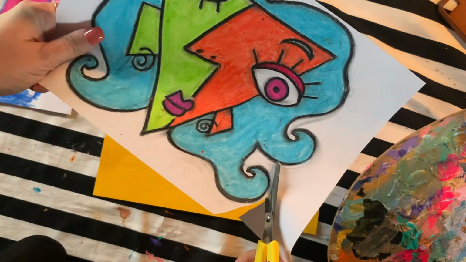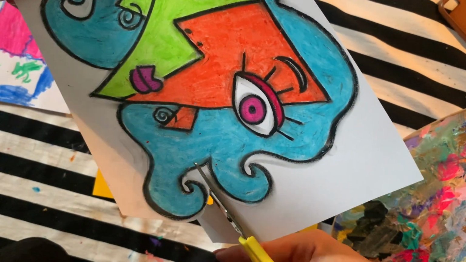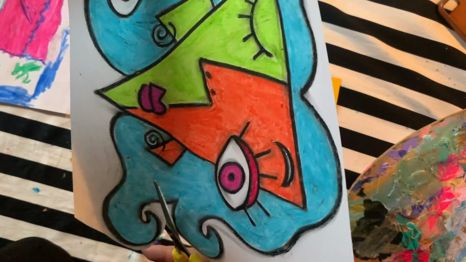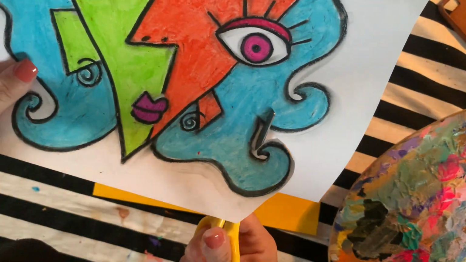So it's fine to leave a bit of a border. Just make sure that your cutting is as neat as you possibly can do. It's a bit hard on the curve. It is tricky on the curves.